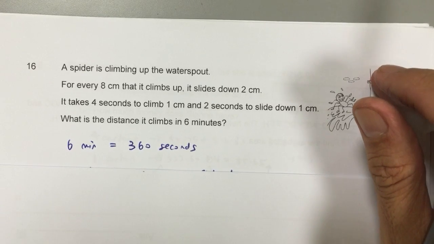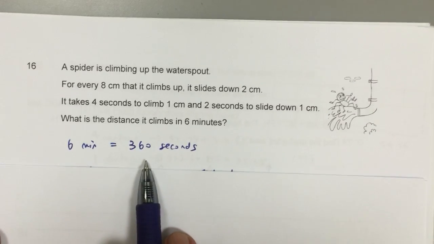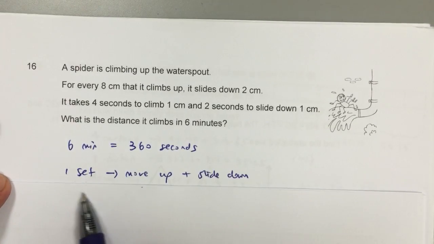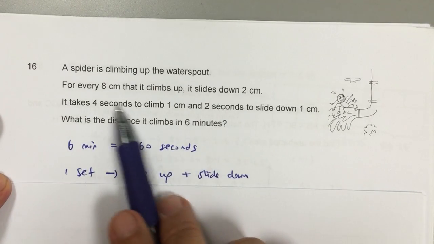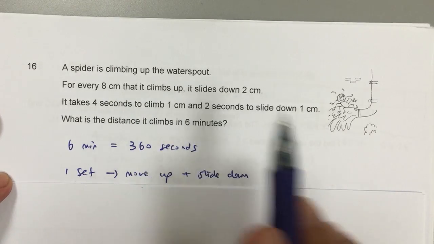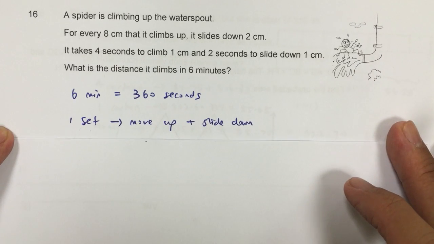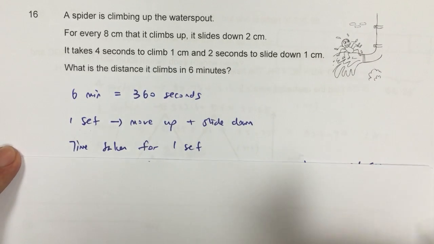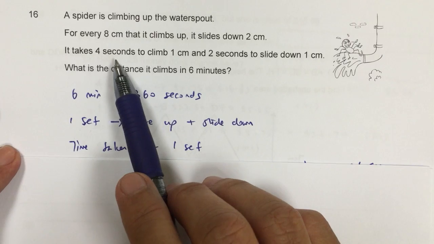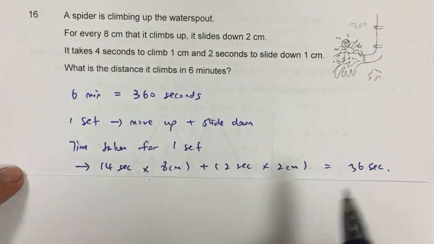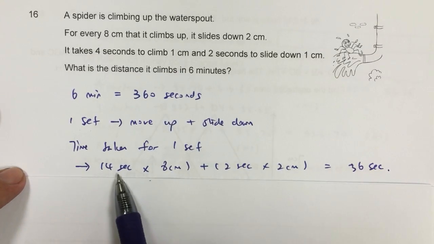So recognize 6 minutes is 6 times 60, 360 seconds. One set is move up and slide down. Okay, I consider one set, move up and slide down. Time taken for one set. How much time? 4 seconds and 2 seconds.